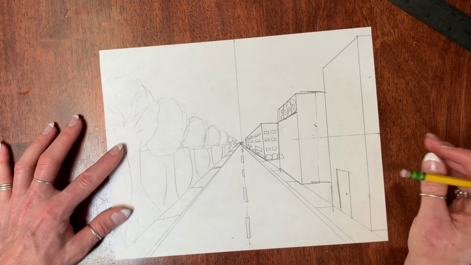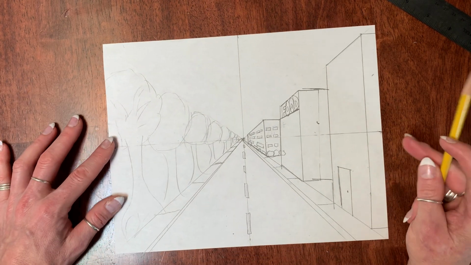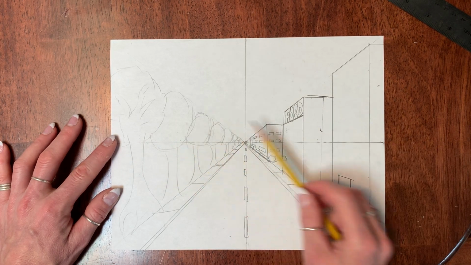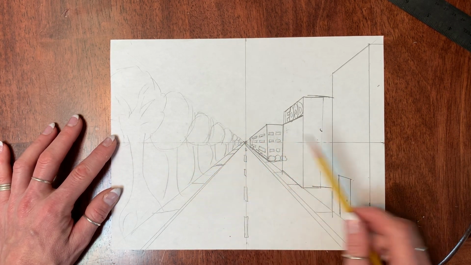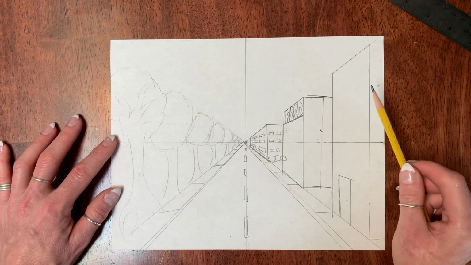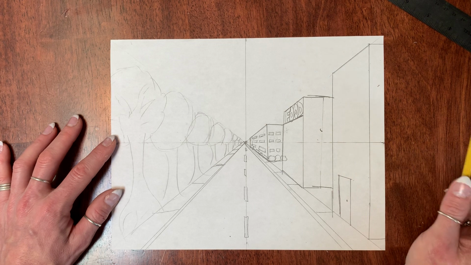I hope this helps some, and I would love to see anything that you would do with this, and hopefully it would look different than mine. You don't even have to have trees. You could have buildings on both sides, or you don't have to have any buildings and have trees on both sides, or maybe telephone poles. There's so many different things you can do with this.